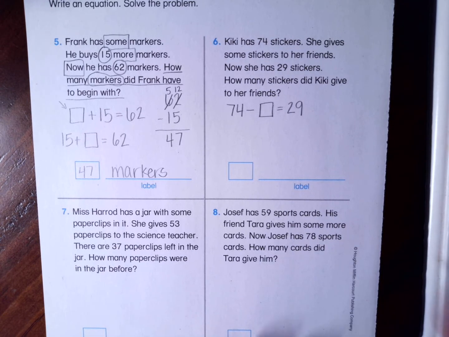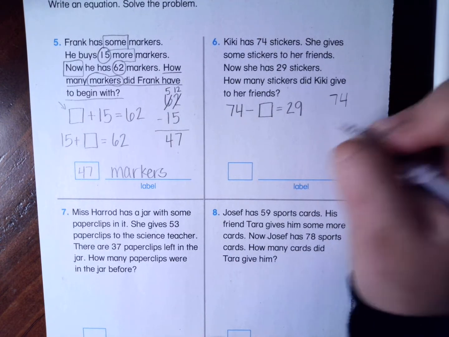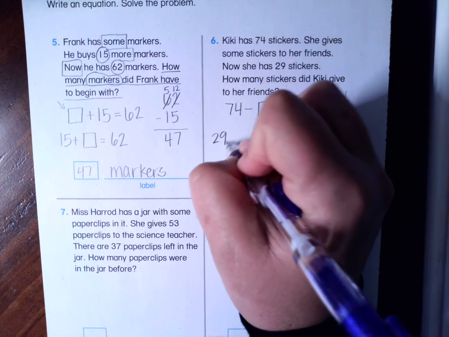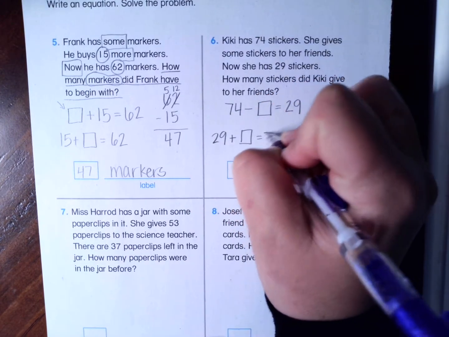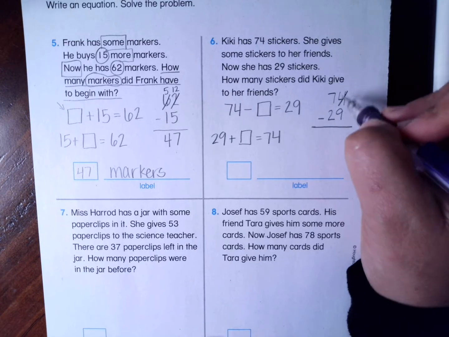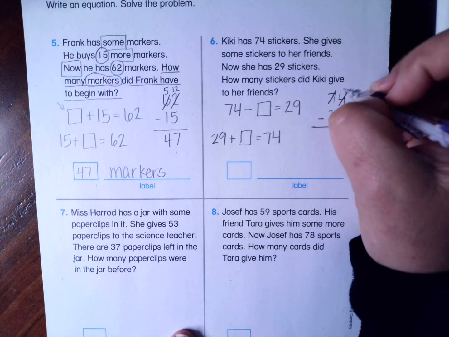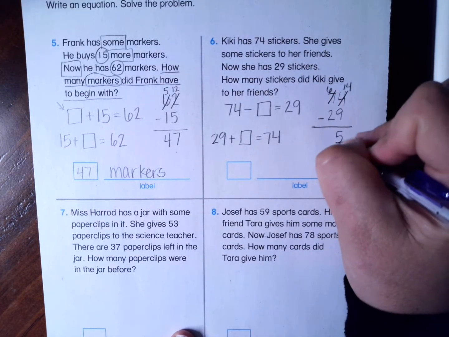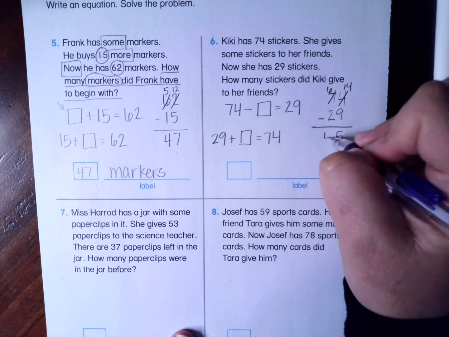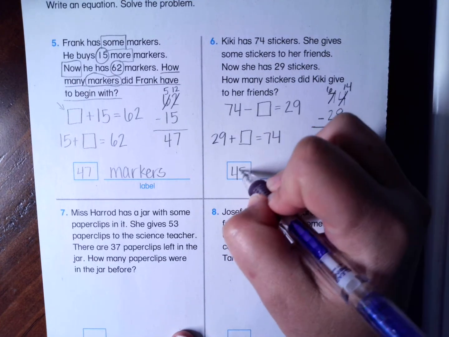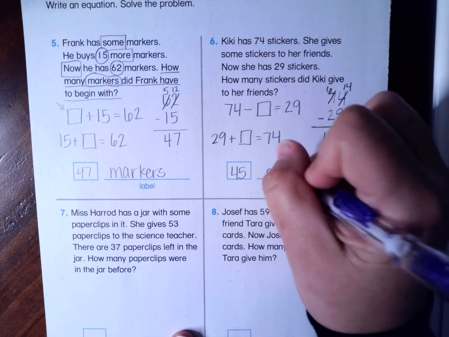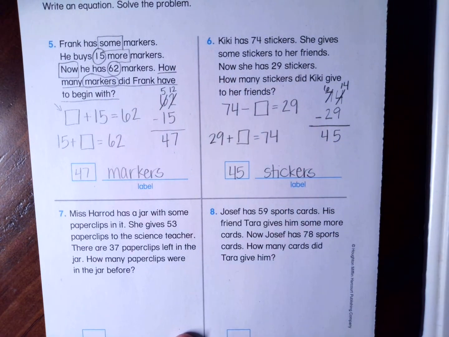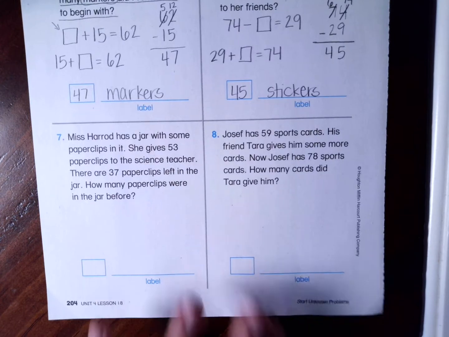All right, friends, let's see how you did. So 74 minus 29. You could have also solved it with the adding up method, like I said. So 4 minus 9, I can't do it. I go next door, cross out the 7, change it to a 6, and bring back 10. 14 minus 9 is 5, and 6 minus 2 is 4, for an answer of 45 stickers. All right, 2 more problems.